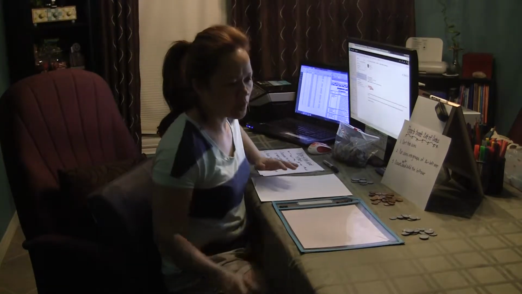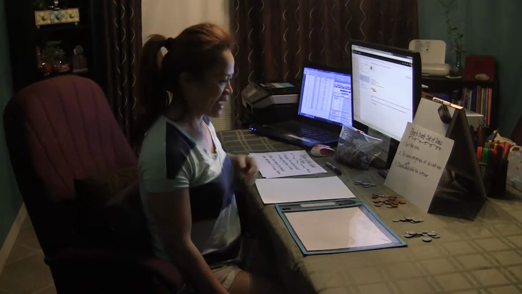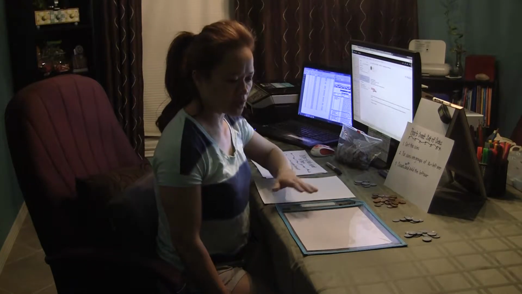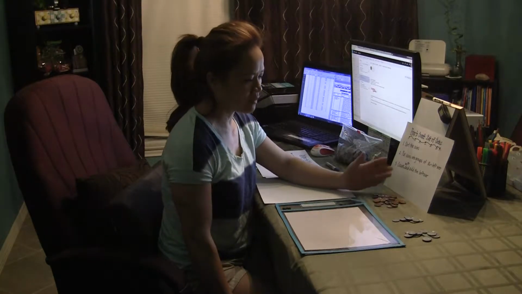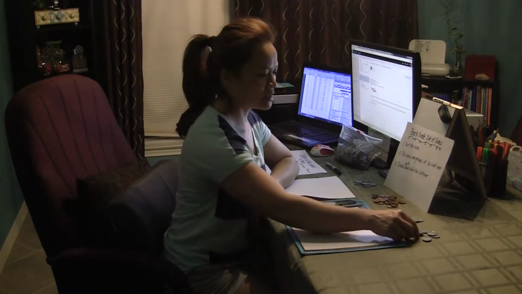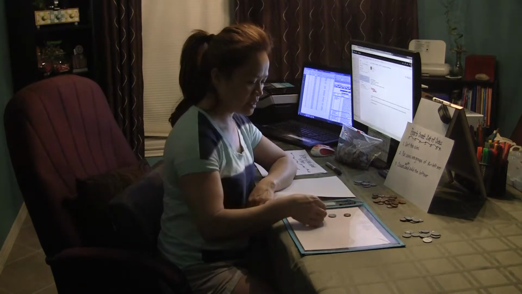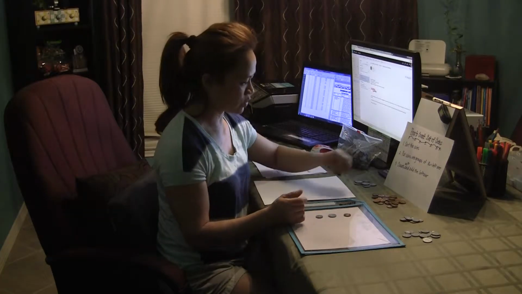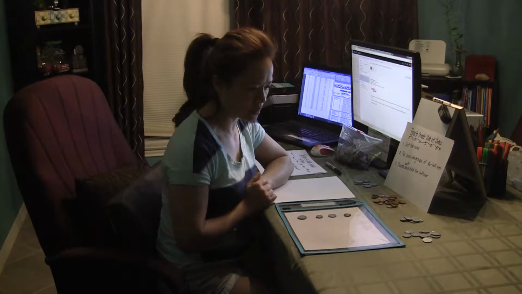I'm going to show you a quick way of showing your kids how to count a set of coins. In order for them to understand how to count a set of coins, they need to know the value of each coin. This is called a penny and is worth 1 cent. This is a nickel and is worth 5 cents. This is a dime, and it's worth 10 cents. And 25 cents is called a quarter.